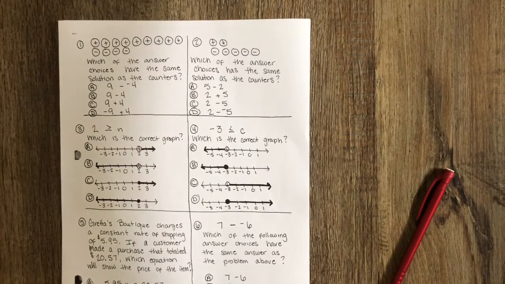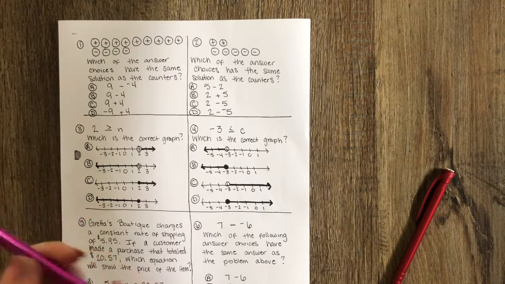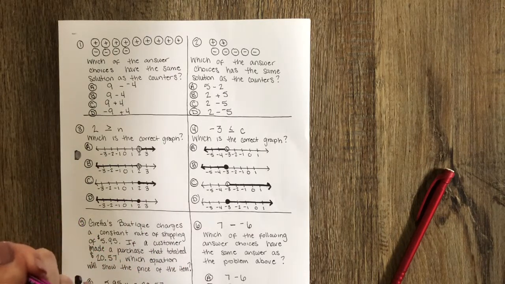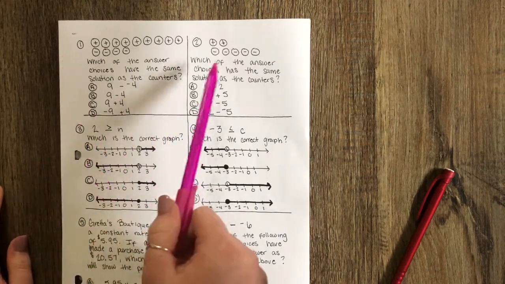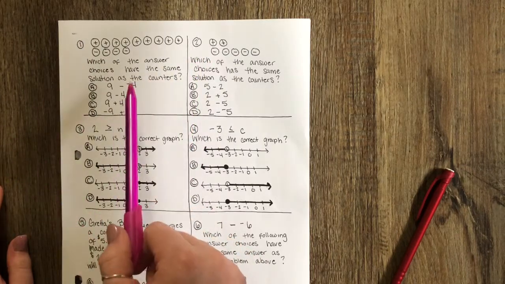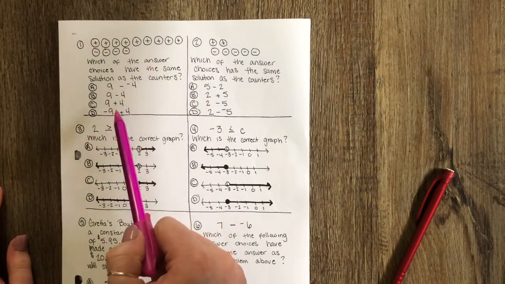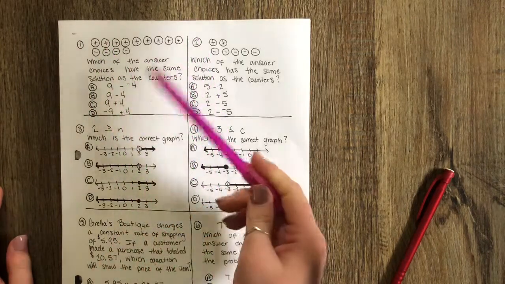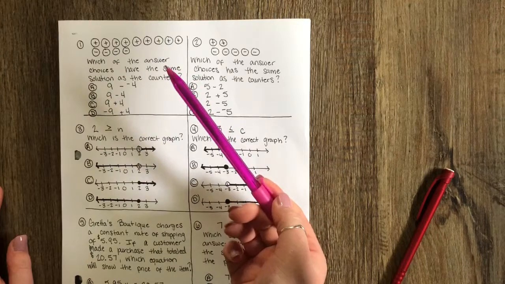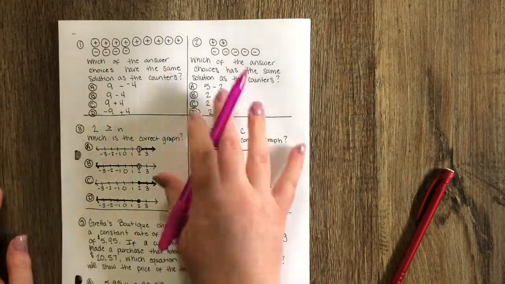Okay, guys, you should have this worksheet, and it has 1 through 6 on the front and 7 through 10 on the back. So we're going to start with number 1, and we're going to do it together. It says, which of the answer choices have the same solution as the counters? So there's two ways to do this. You can either count the counters that are positive, count the counters that are negative, and match it to your answer choices. Or we can mark out the 0 pairs, get the answer, and see which of our answer choices have that same answer. Okay, so I'm going to show you both ways.